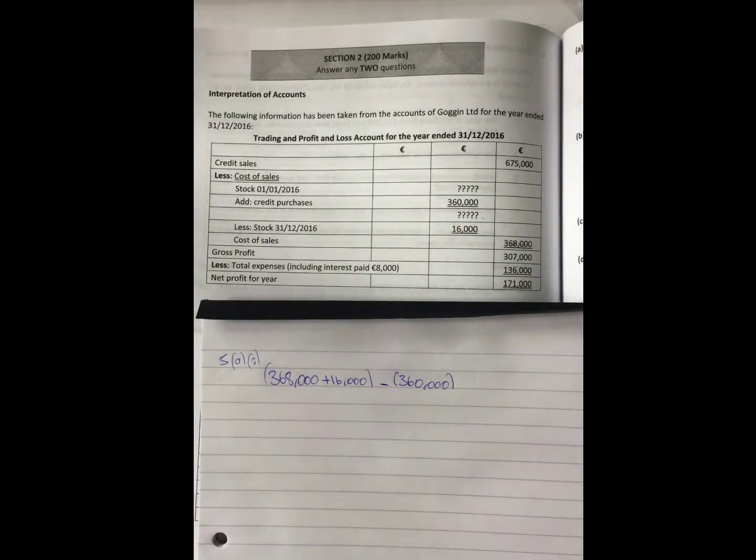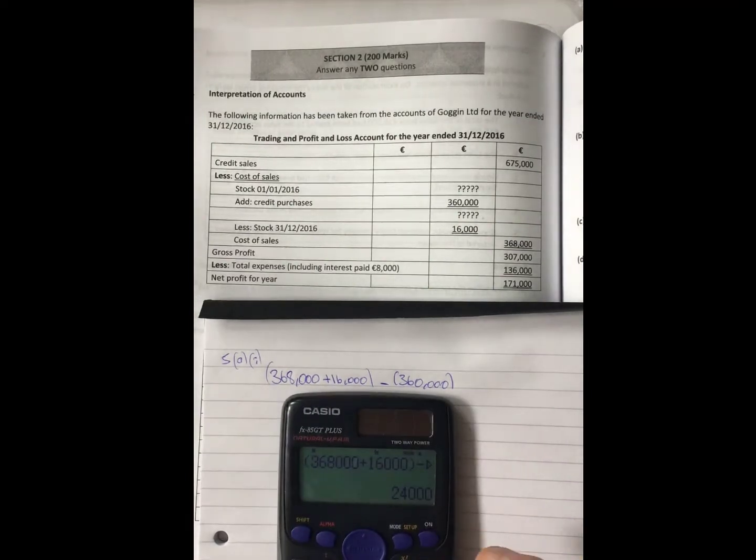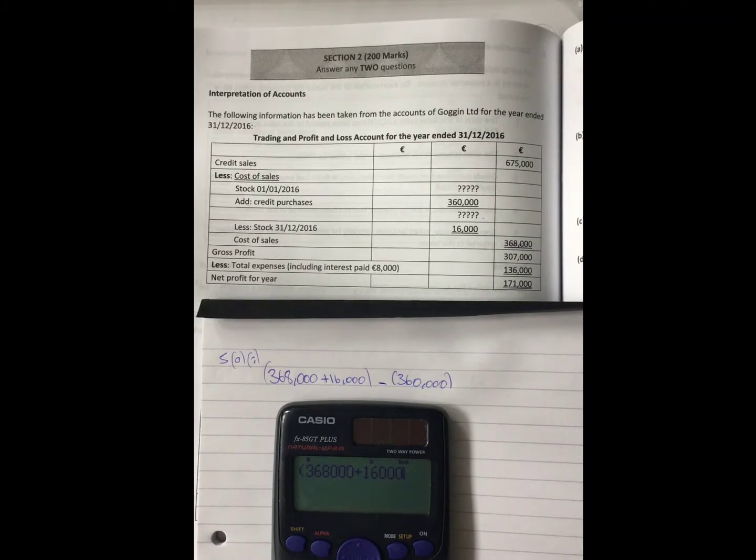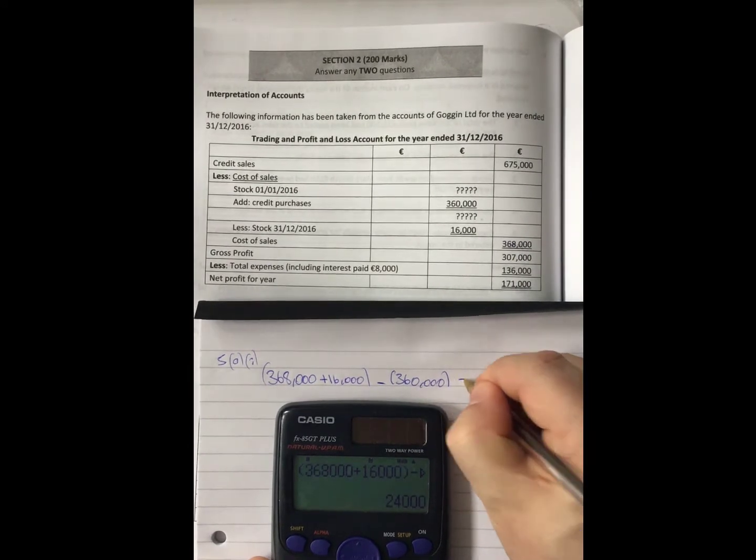Make sure you always use your calculator. So we have, open my brackets here, 368,000 plus 16,000, close the brackets, take away the purchases of 360,000, and that will give us 24,000 euros.